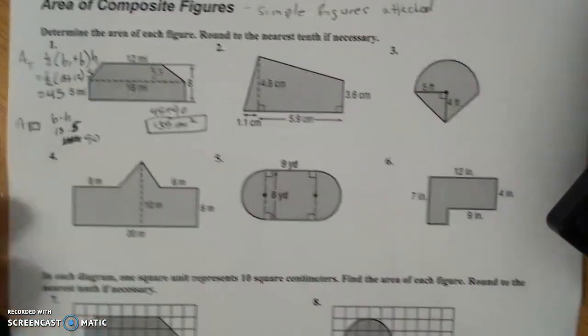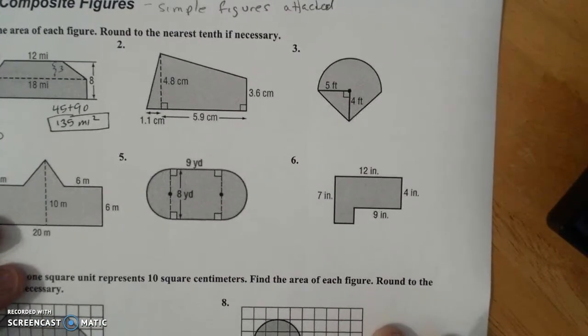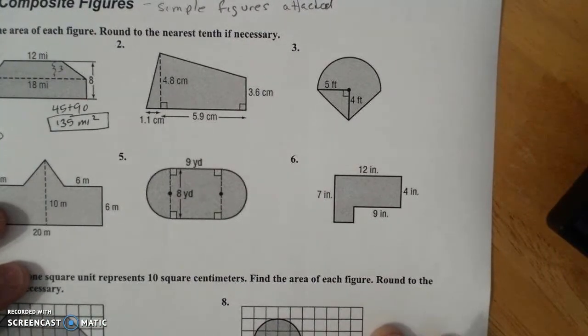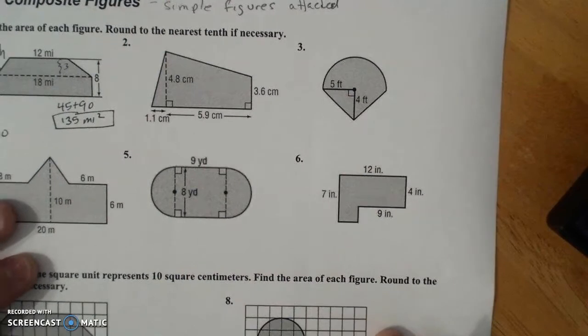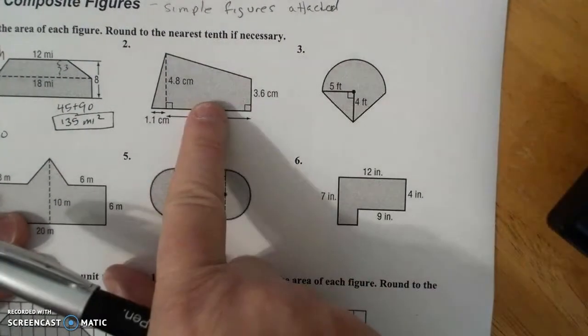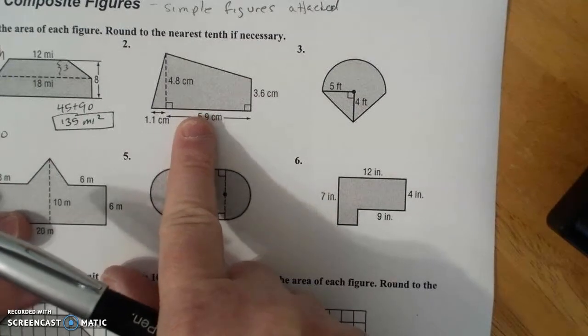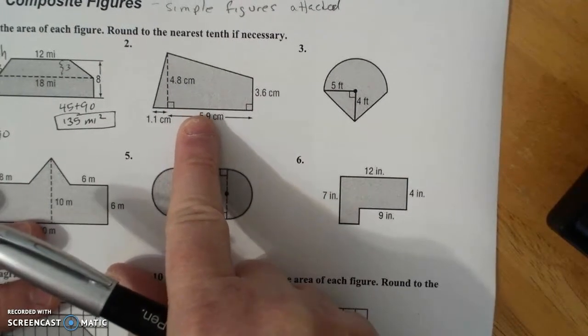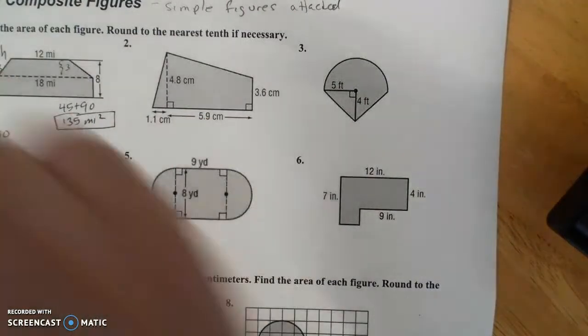So for composite figures, you are going to break them down into two or as many pieces of simple figures as needed and then add them together. It's not a rectangle. It's not a parallelogram. It's not a trapezoid.